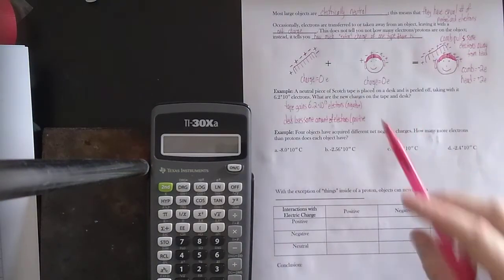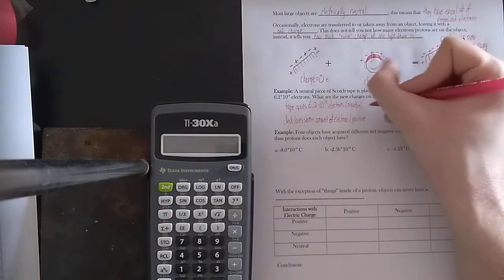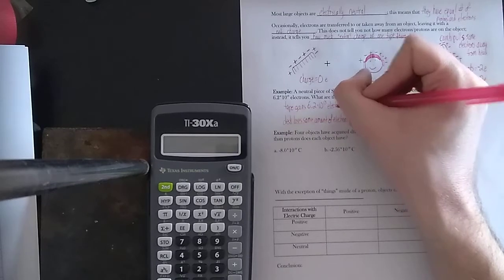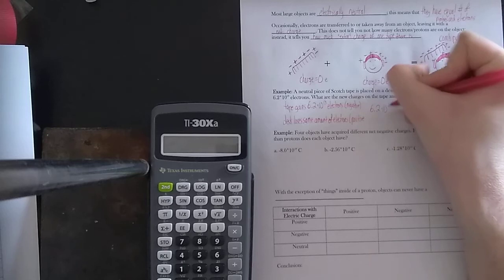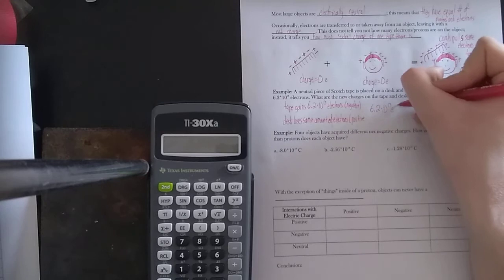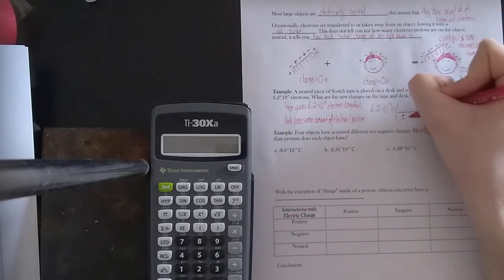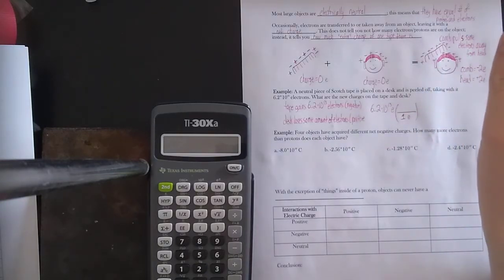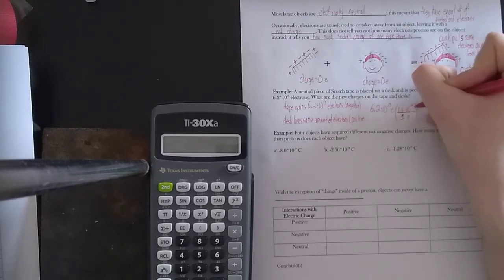Now, I could say that the charge of the tape is negative 6.2 times 10 to the 13th e, and the desk has a charge of positive 6.2 times 10 to the 13th e, but let's get the charges in coulombs. How do I convert from the number of electrons, the number of elementary charges, to coulombs? I simply do this. 6.2 times 10 to the 13th e for elementary charges is how many extra electrons the tape now has. Let's convert using one of the conversions from the front. And you can look this up on the reference tables. 1 elementary charge is 1.6 times 10 to the negative 19th C.